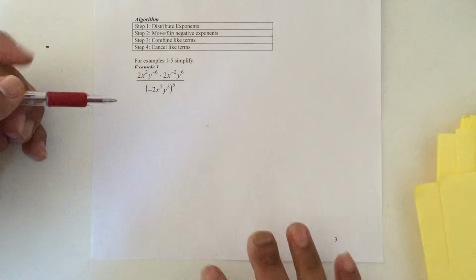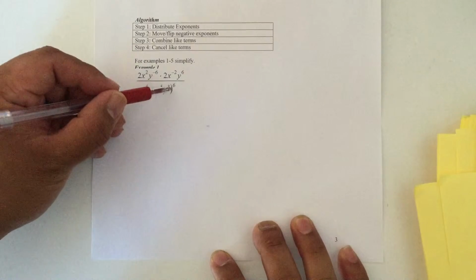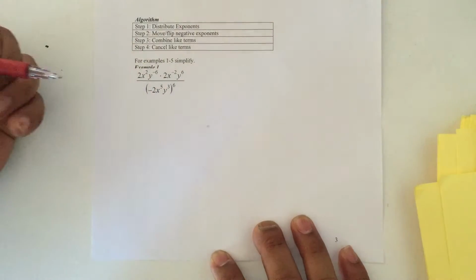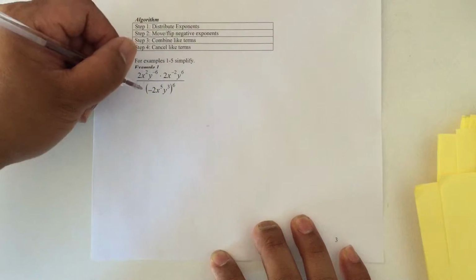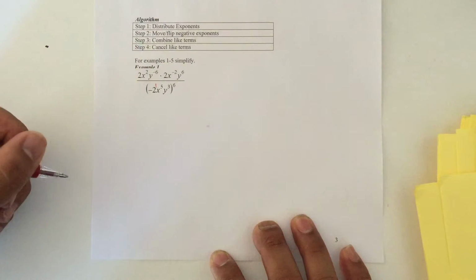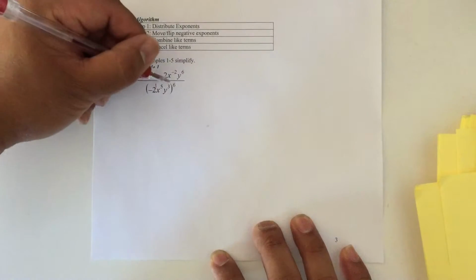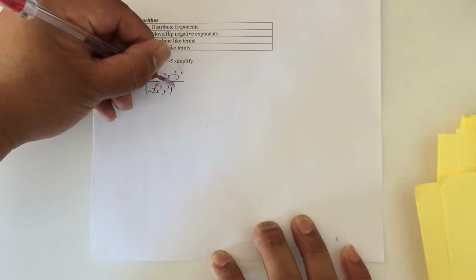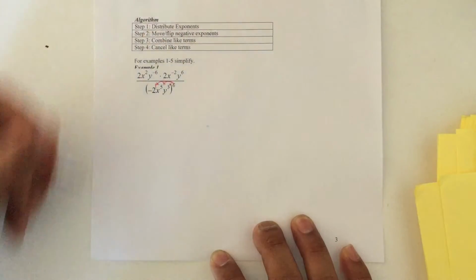Step number 1 is to distribute the exponents. So I look for parentheses and I see an exponent outside. So I'm going to distribute. But first thing I need to notice is that number 2 right there, -2, has an exponent of 1 on it. So I'm going to go ahead and write that 1 in. Now I can distribute that 6 to the 1, the 5, and the 3.